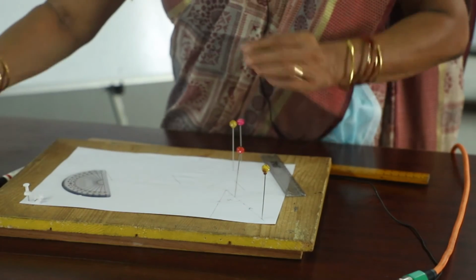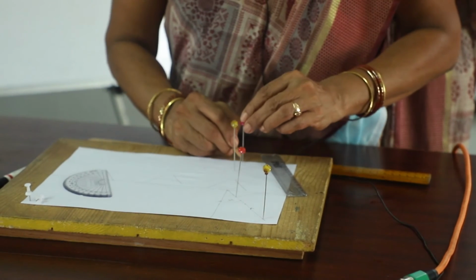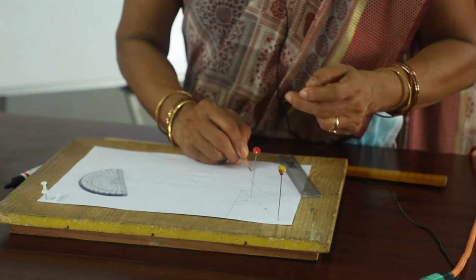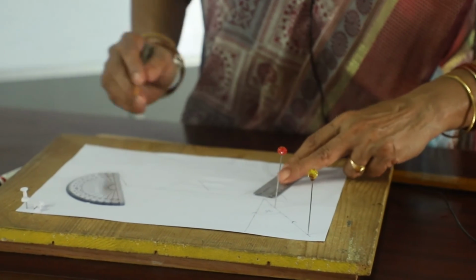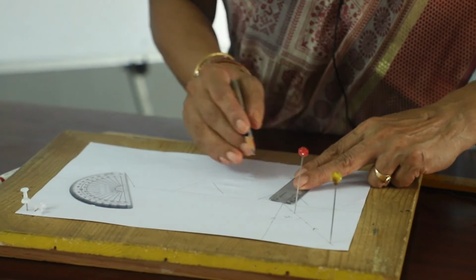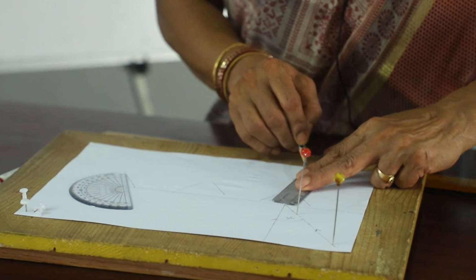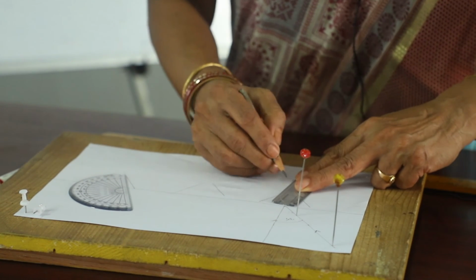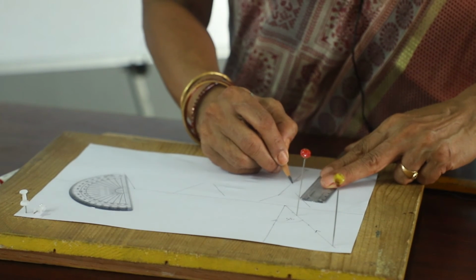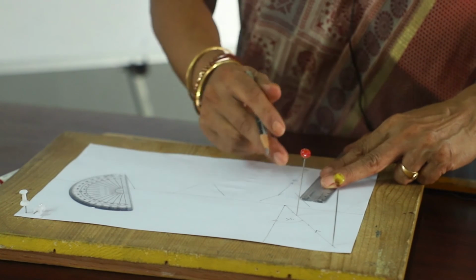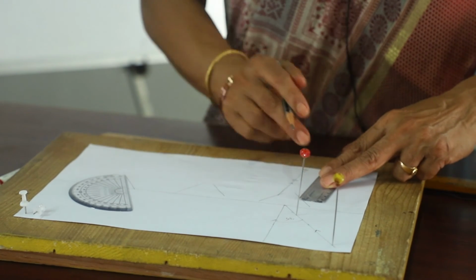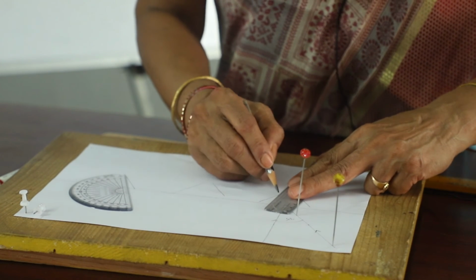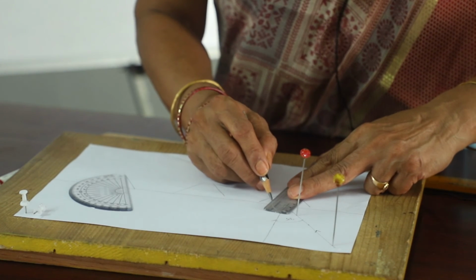Now, remove the prism, remove the pin, mark the pin prick and encircle. So, these are the two pins which will give you the direction of emergent ray. Join these two pin pricks, extend it up to the prism. Remember, up to the prism you will draw solid line because it shows the original path of the emergent ray. But if you draw beyond that, you will do dotted line.